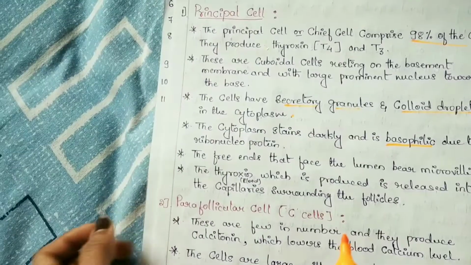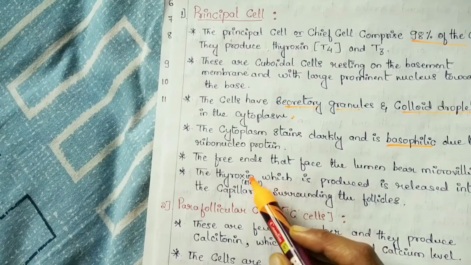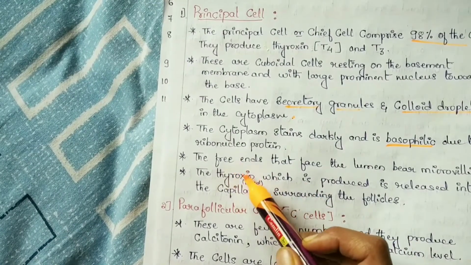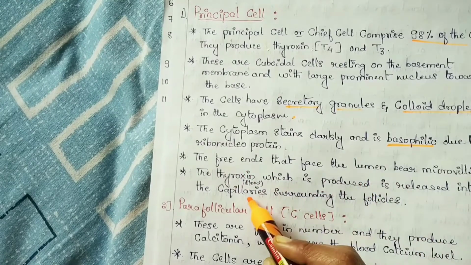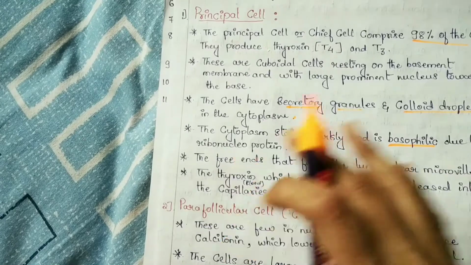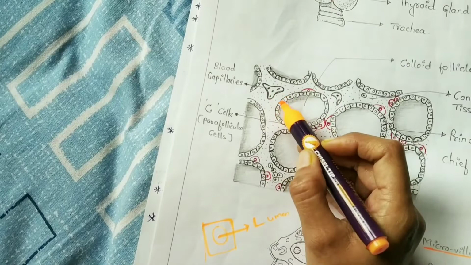The thyroxine, that is T4, tetraiodothyronine, which is produced, is released into the blood capillaries that surround the follicles. So the follicles have blood capillaries around them. So what are the secretions?